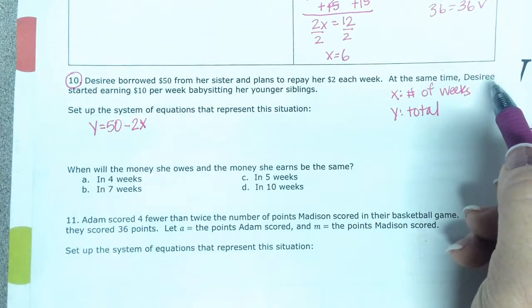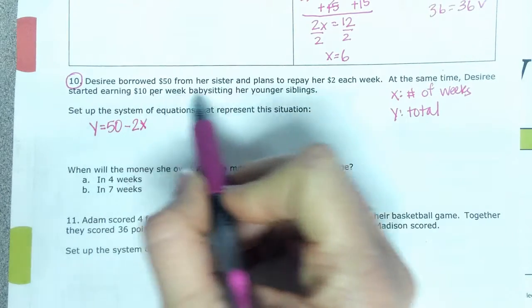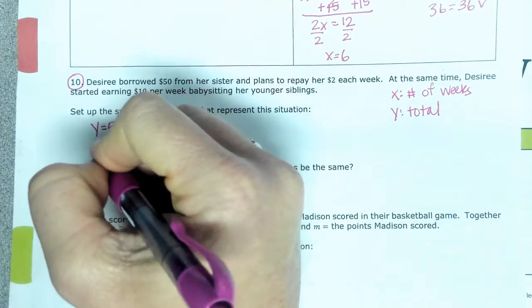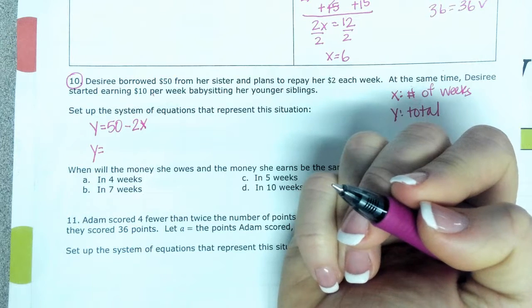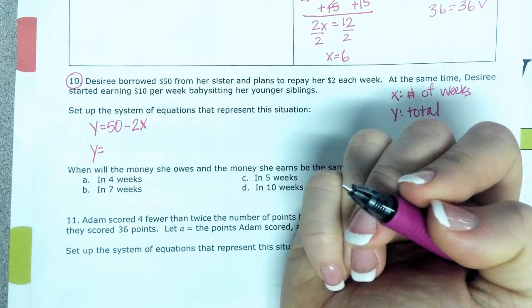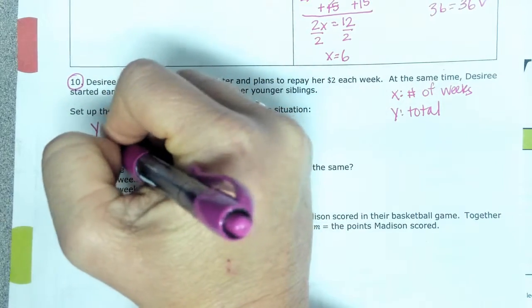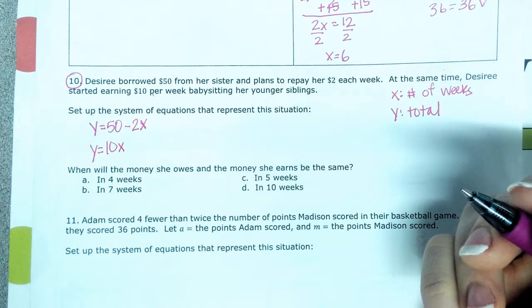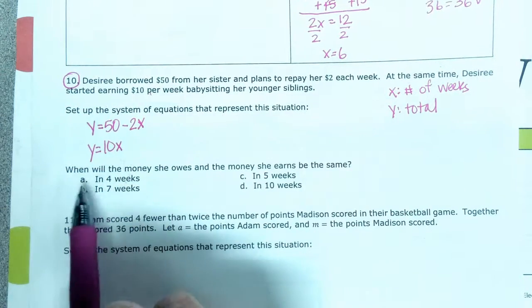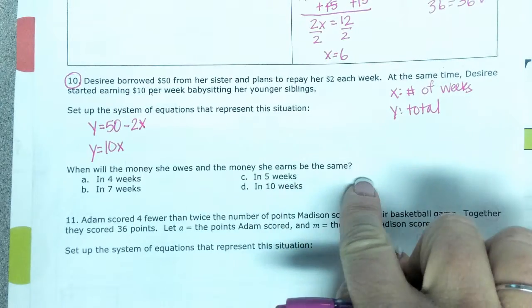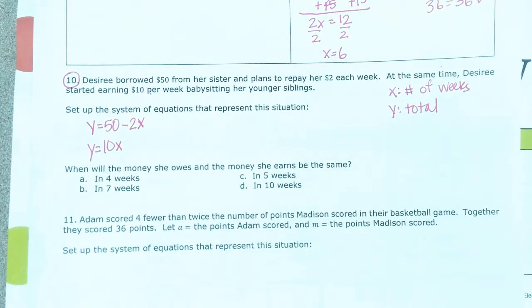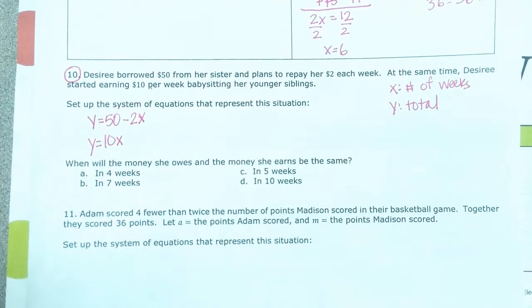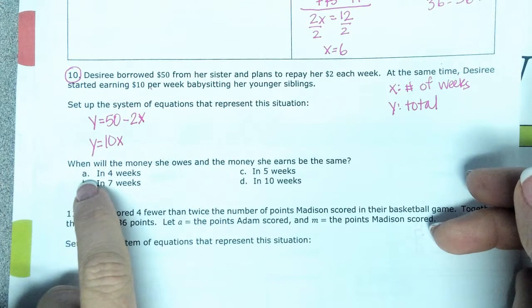So the other part would be where Desiree started earning $10 per week babysitting her younger siblings. So again, we're going to have Y equals, right, for our total. And then what will be the rest of the equation? 10x, because it's going to be 10 times the number of weeks. Now we need to find out when the money she owes and the money she earns will be the same. So we're looking for what? The X or the Y value? The X, because it's talking about when, like a timeline, correct? Yeah? You understand that? Okay.